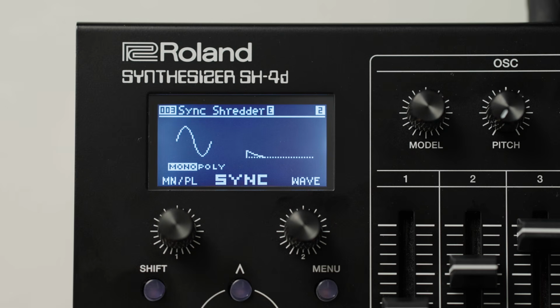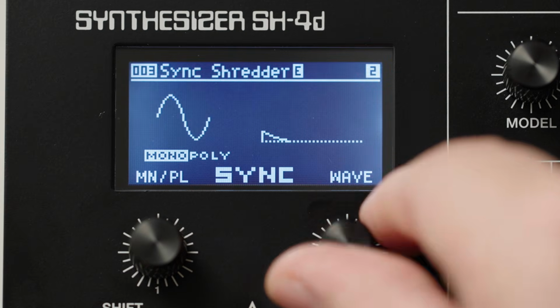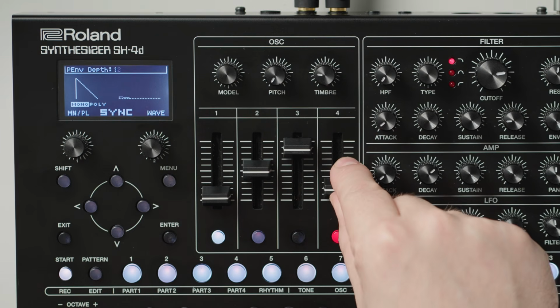The sync oscillator model allows us to use 2 oscillators in sync for a range of modulated and metallic sounds. We can select from 9 different waveforms, choose between mono and poly playback, and by using the 4 sliders, we can change the pitch depth and envelope character of the sync oscillator.